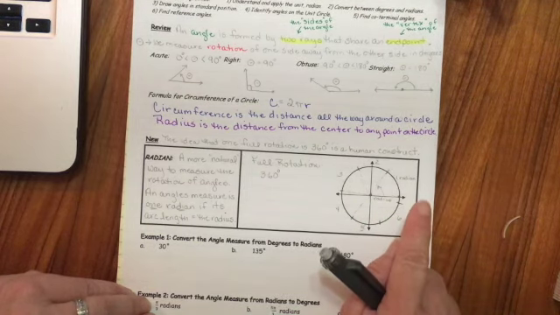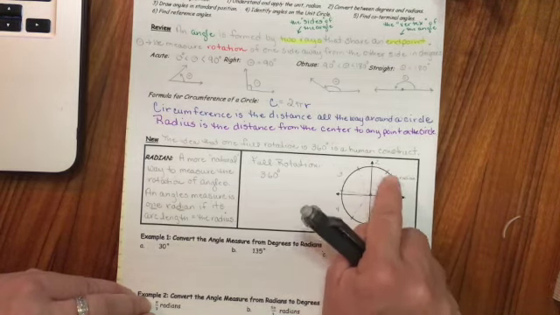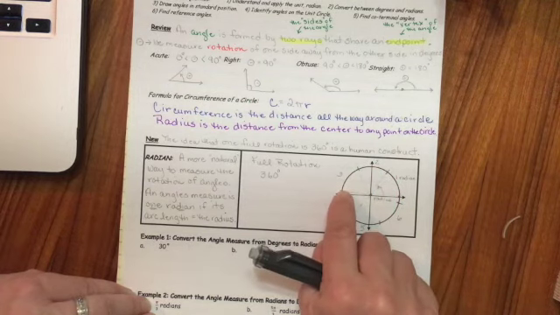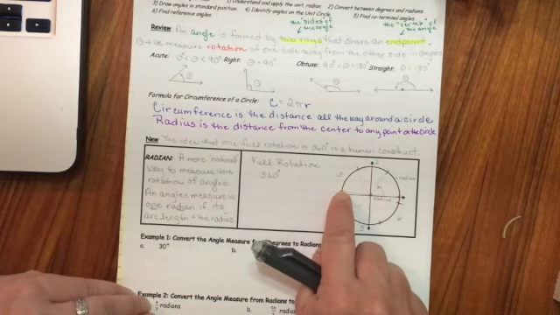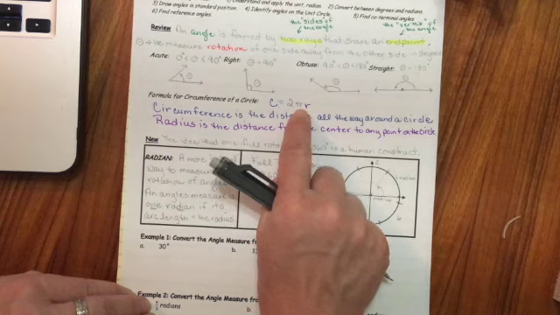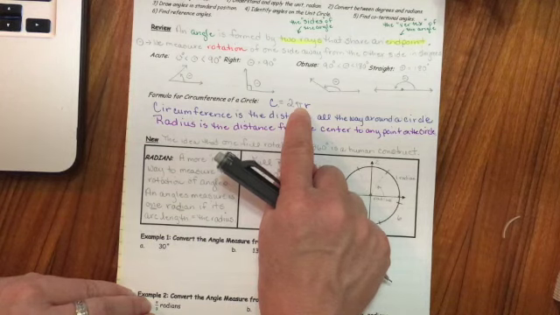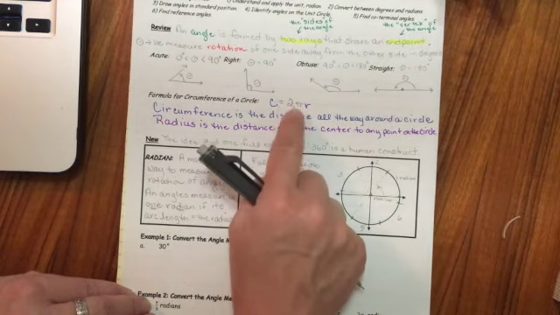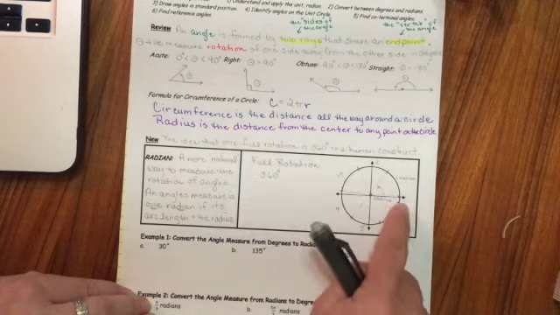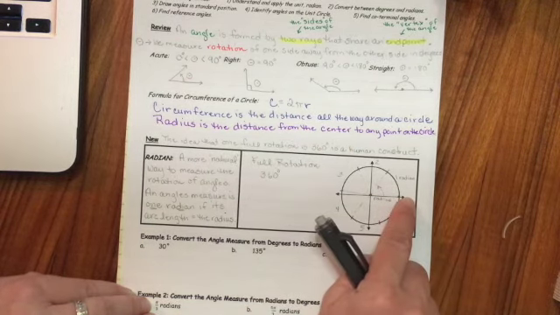So let's talk about that. Notice that I had 1, 2, 3, and a little bit more. And the value of pi is 3 and a little bit more. It's 3.1417, blah, blah, blah. And if I had 2 pi's around the entire circle, that would be 2 times 3.14, blah, blah, blah.